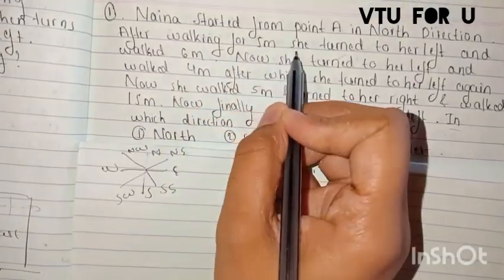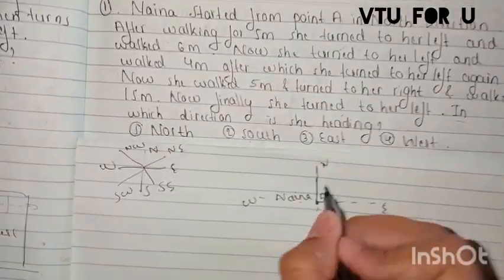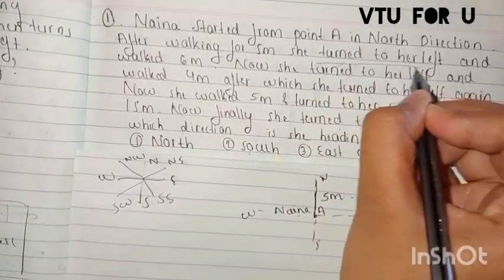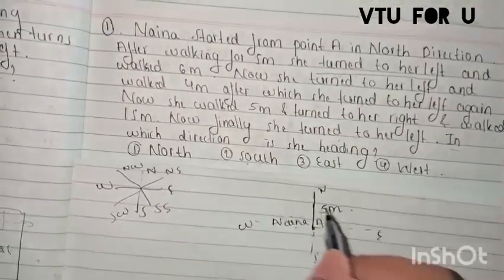After walking for 5 meters, she walks for 5 meters here. Okay, this is 5 meters. She turned to her left. She will turn to her left.